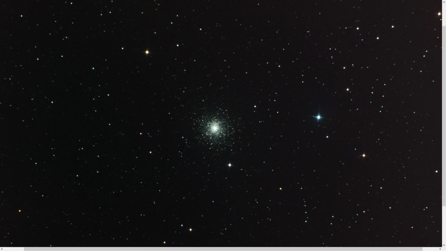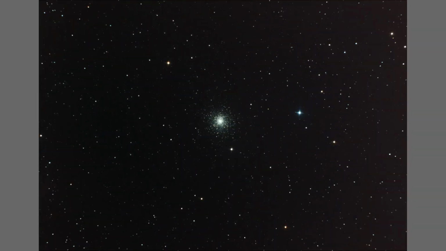Actually, let's just go normal full res here. So here's our full res of the image of M15. All right, enjoy that view.